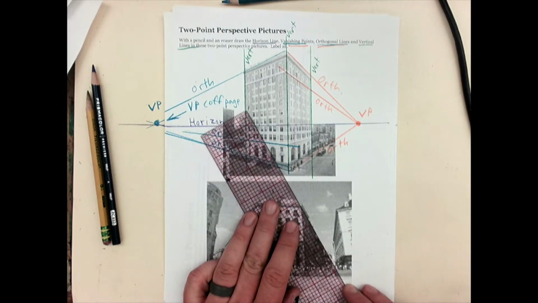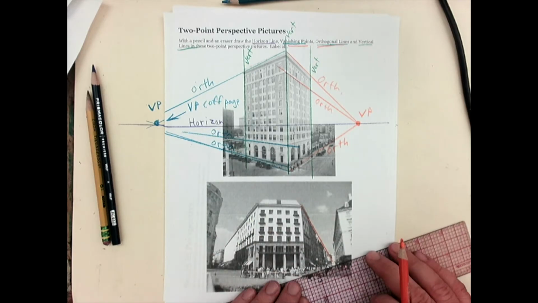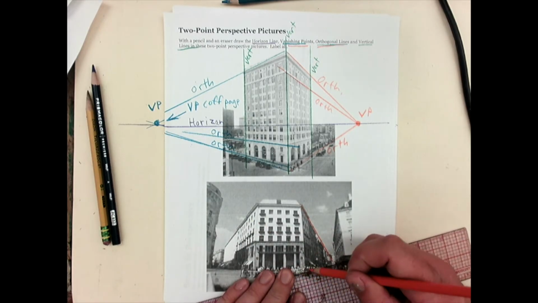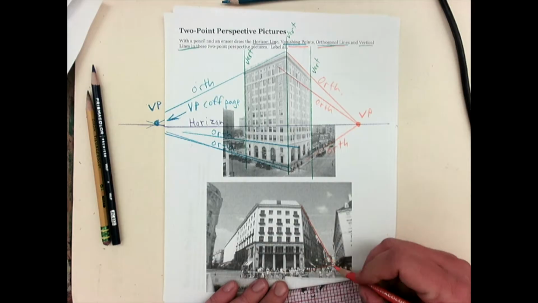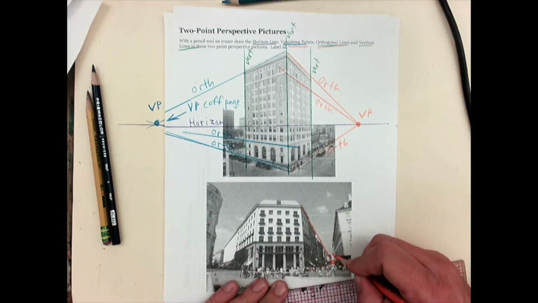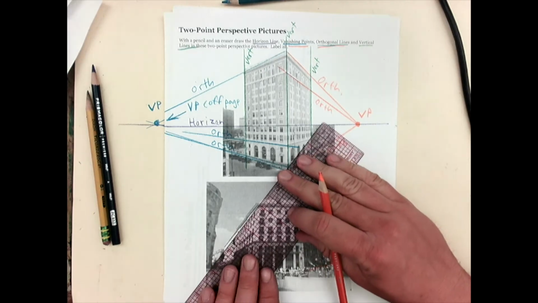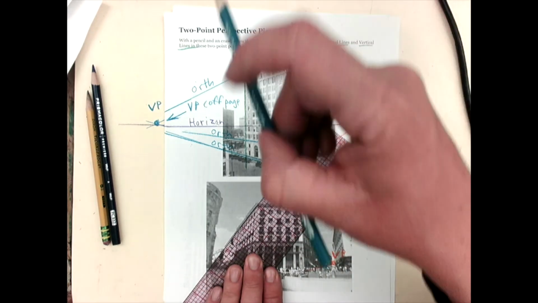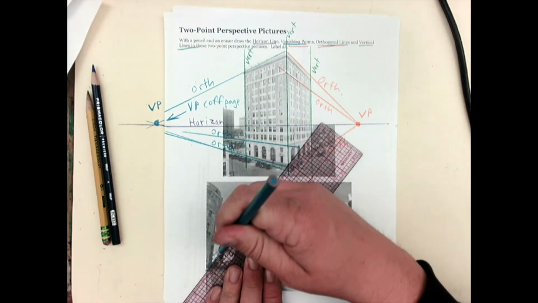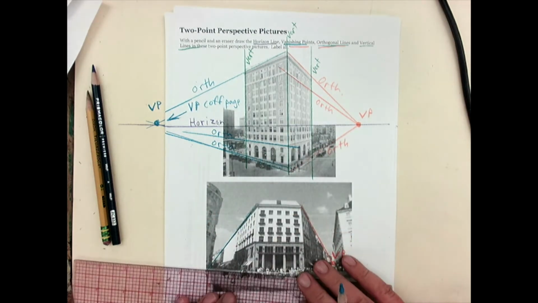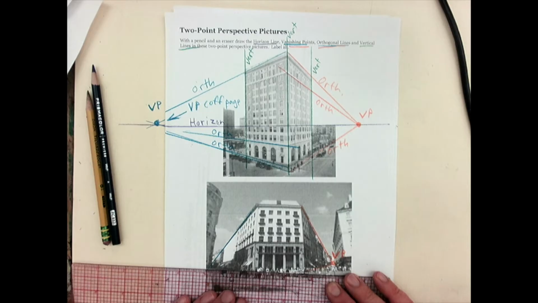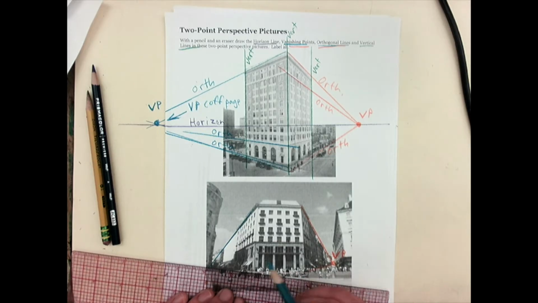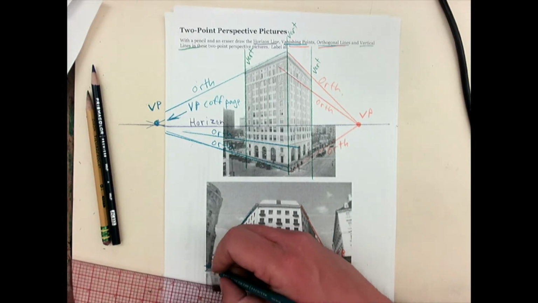So this image down here is a little trickier. It's not a great example of 2-point perspective because this building doesn't seem to be square at the corner. It doesn't have a 90-degree corner. It looks like a more acute angle, so it's not a great example, but we'll do our best on it anyway. So again, I'm using blue for the left vanishing point and left orthogonals, and orange for the right vanishing point and right orthogonals.